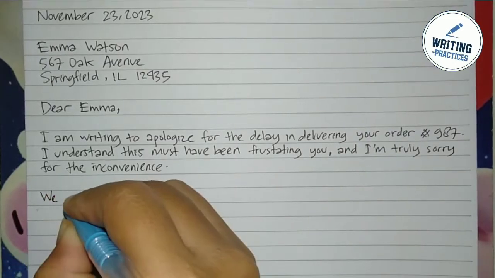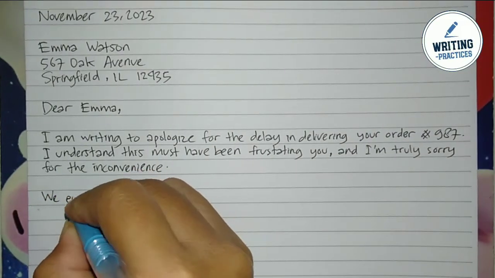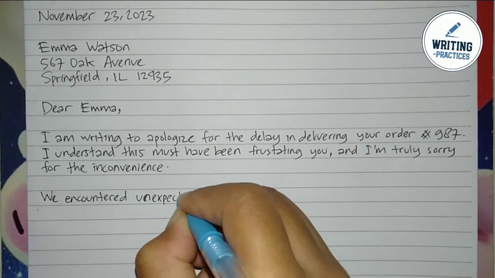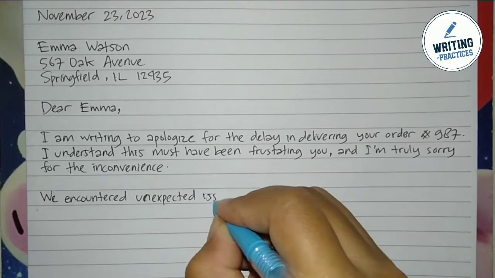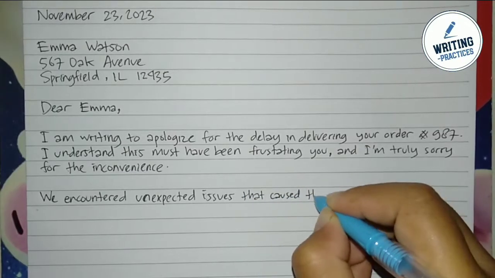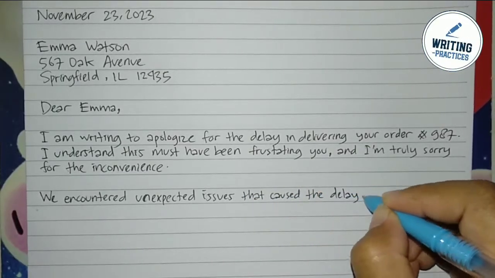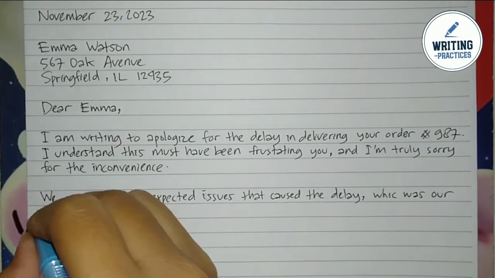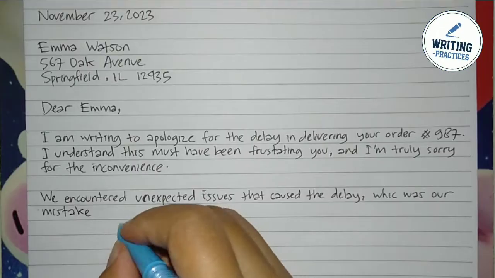In the second paragraph, you can explain the situation. But it is optional. If necessary, briefly explain the circumstances or reasons behind the mistake. However, you should avoid making excuses and focus on providing context. For example, "We encountered unexpected issues that caused the delay, which was our mistake."